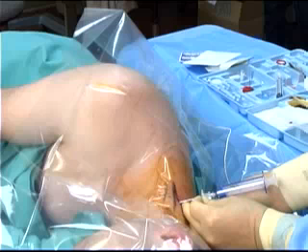Because the posterior aspect of the roots of the brachial plexus contain mainly sensory fibers, the patient may often report a sensory pulsation just before the appearance of the motor response.